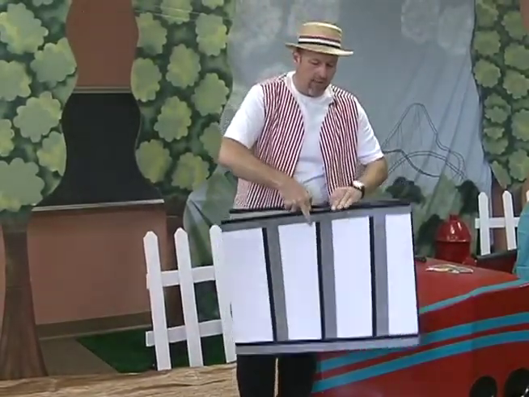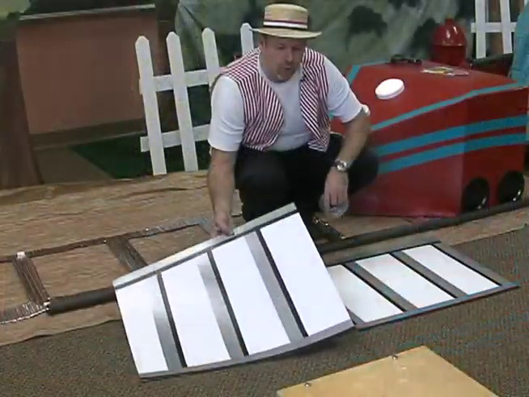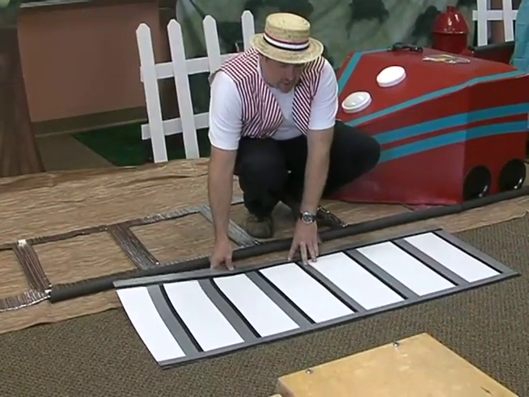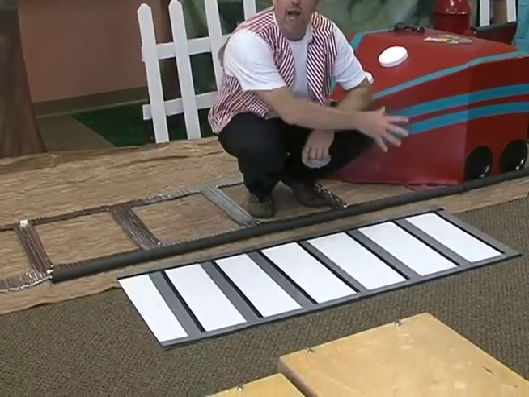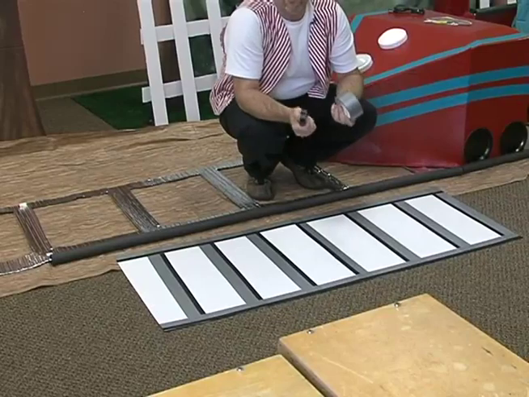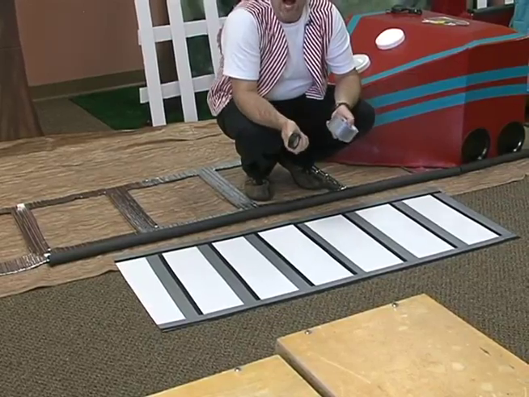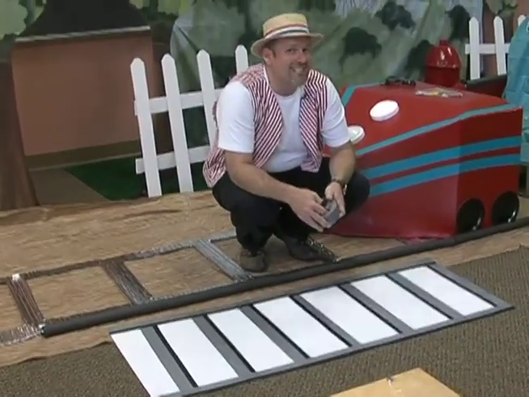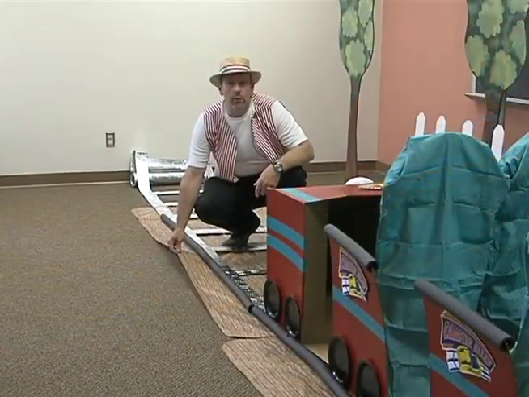Let me lay it out here on the ground so you can take a look. And so what you do is just butt it up next to the other one, and it looks like a solid track. So I encourage you, maybe consider this as an alternative for building a track, and I think you'll have really good success. I want to point out to you how we made the wooden deck.